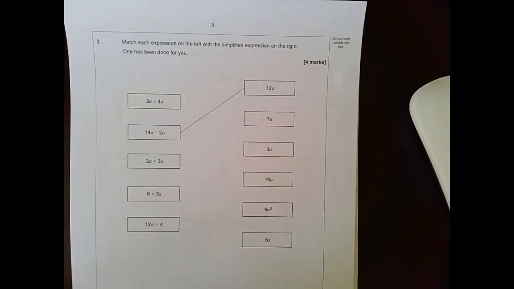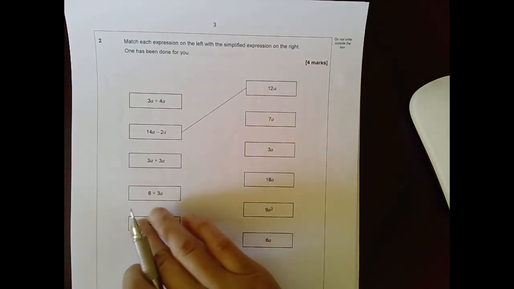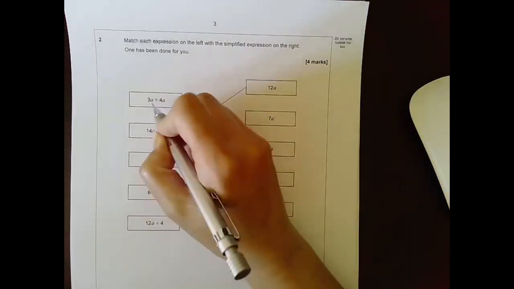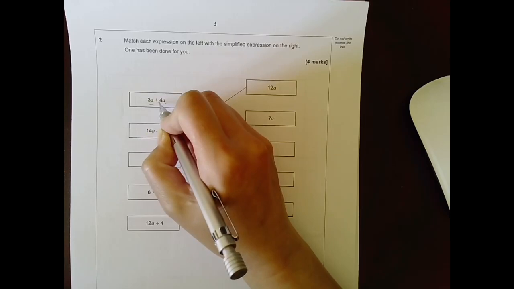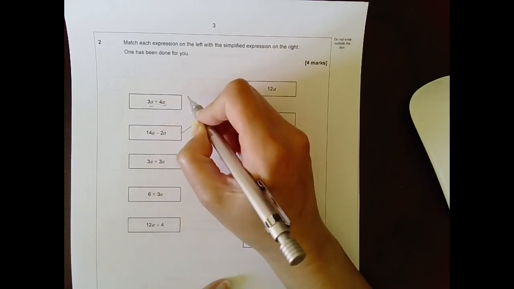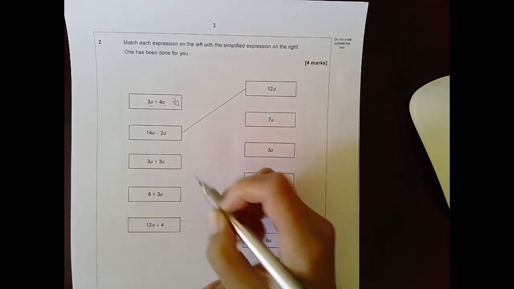Number 2 is about algebra, which is my favorite. We are matching the left to the right, so we are going to work out the question. I need to find that out first. Like terms, 3a plus 4a. I just have to add 3 and 7... 3 plus 4 is 7. So this is 7a. I write it there for now.